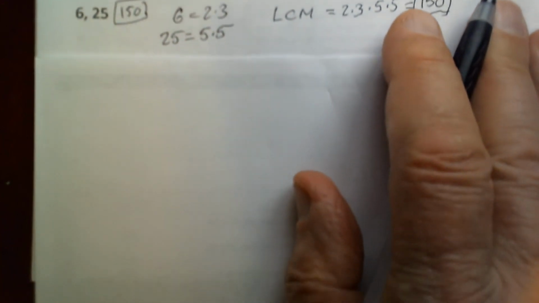And let's look at a couple other examples here. So for 3 and 18, well, we see right away that 3 is a factor of 18, so therefore the LCM is 18. 3 divides into 18, so that's the LCM.